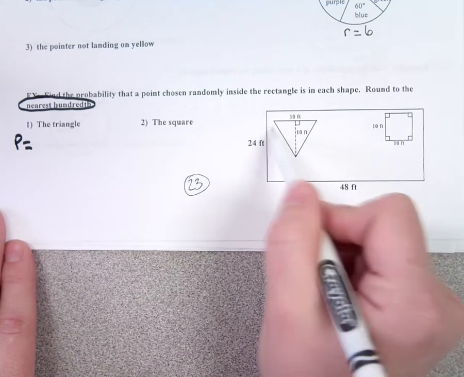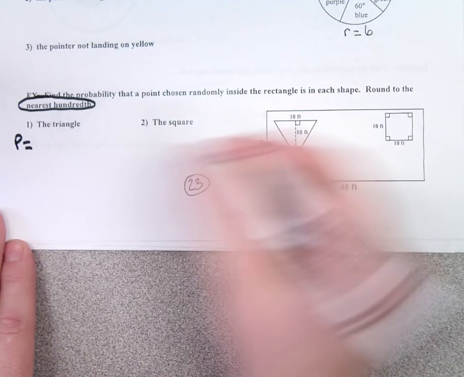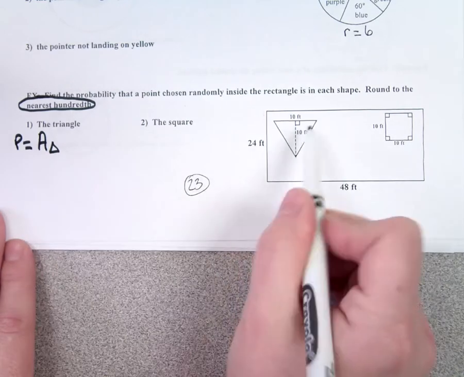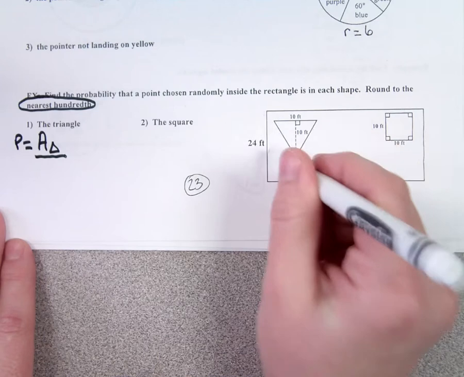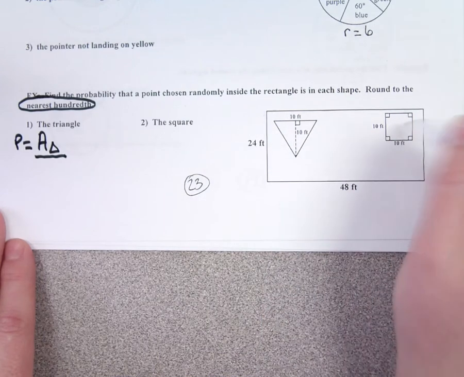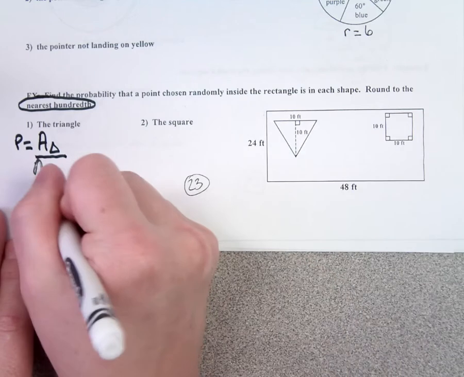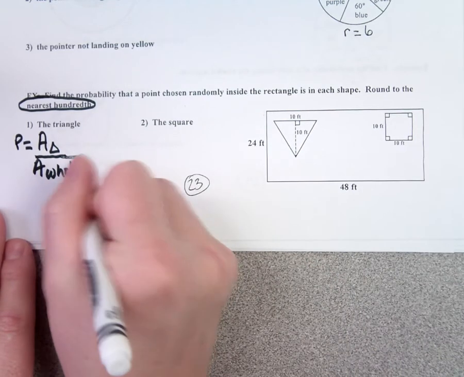Does it make sense, area? Because my dart could land anywhere inside this shape, so that's why it's area. So probability of getting what I want, which is my dart to land inside the triangle, so I'm going to find the area of the triangle, out of the dart going somewhere else, which would be the area of the whole thing. And the whole thing happens to be that giant rectangle there.